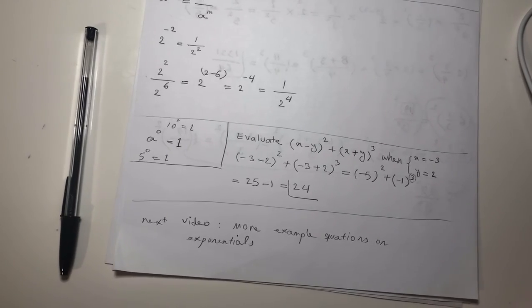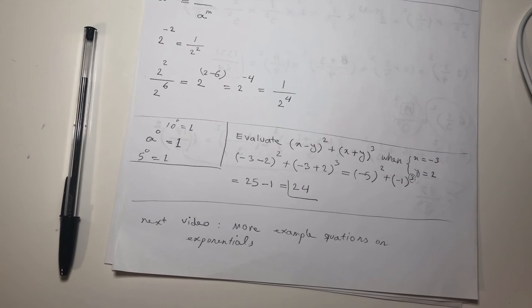In the next video, we will solve more examples similar to what we did today on the exponentials and how to divide, subtract, divide and multiply them together.